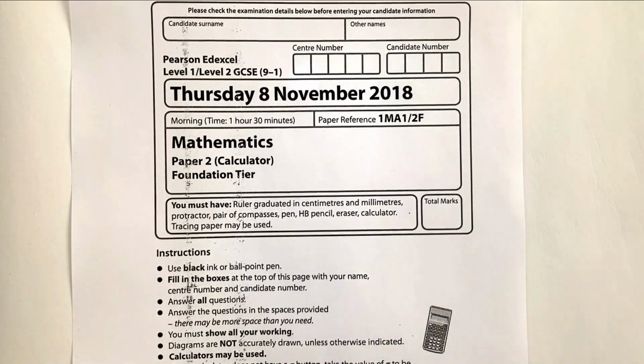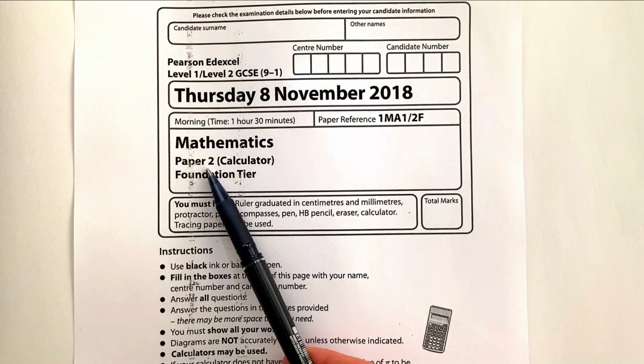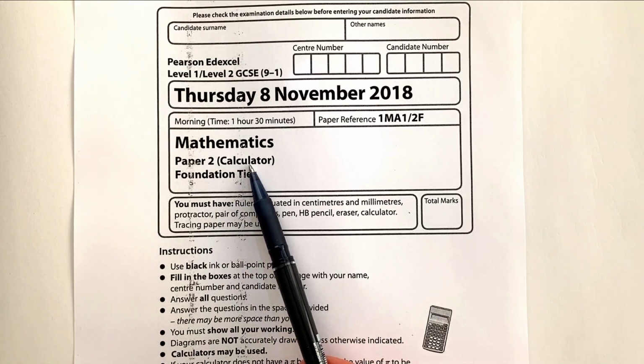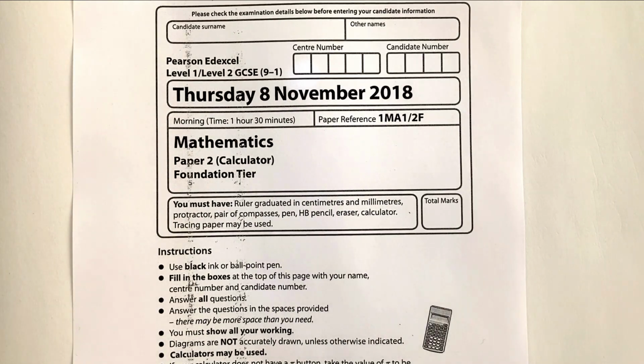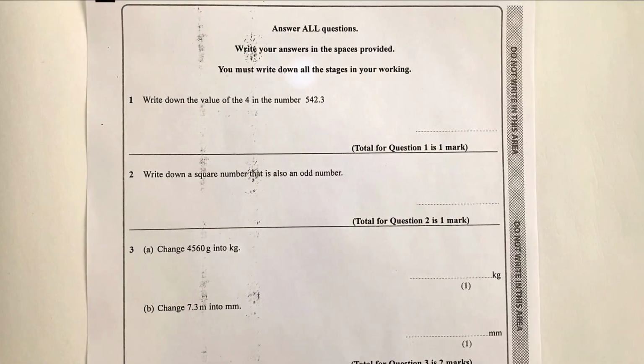Hi, in this set of videos we're going to be looking at the November 2018 Foundation paper from Edexcel. This is actually paper 2 and it is a calculator paper, so please do stop the video, have a go at each of the questions and then compare your solutions. I'm going to aim for this video to be about 20 minutes long or so. That should give you about an hour's worth of focused revision if you have a go at each of the questions. Okay, let's move on then with question number 1.